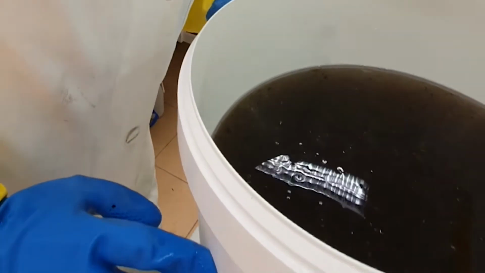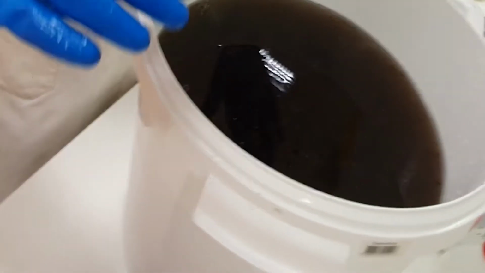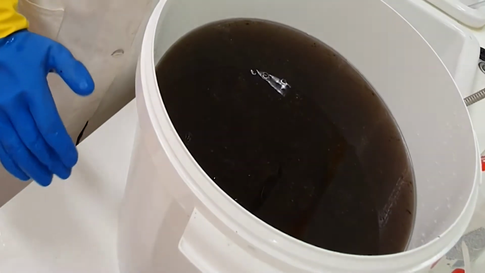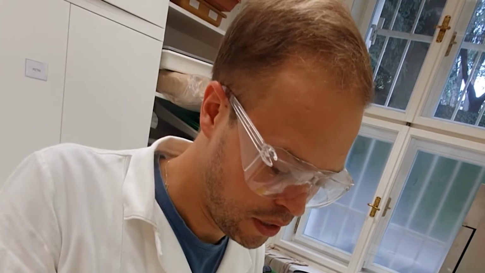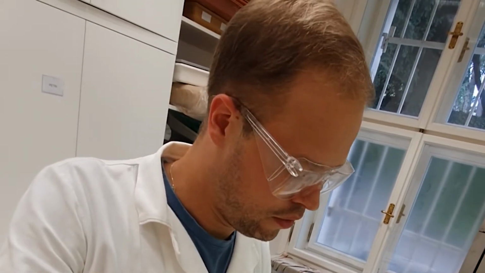Everything that floats will keep on floating, but all the other bits will sink down to the bottom of the bucket. And depending on how long that takes, you're going to wait until you continue with the next step. See you later.